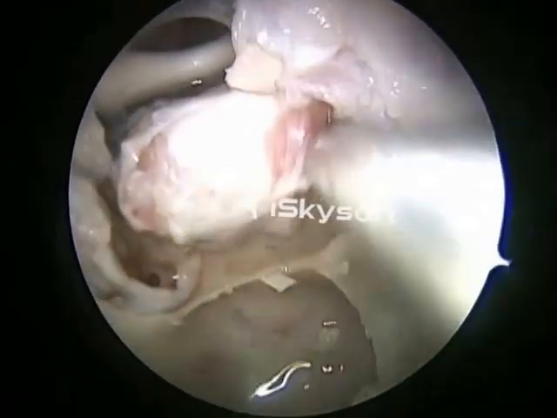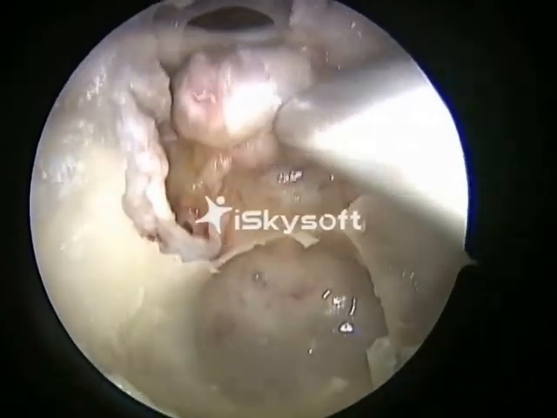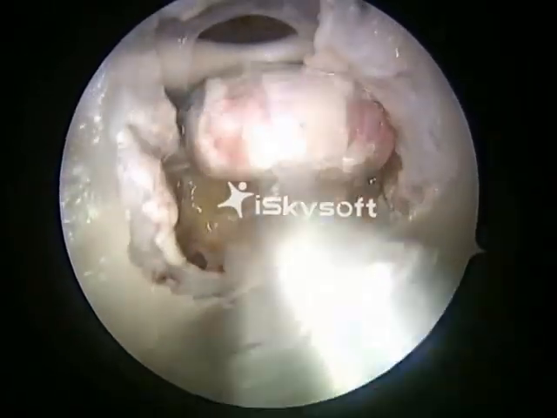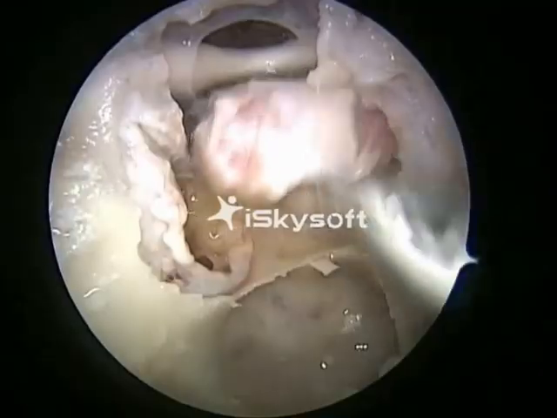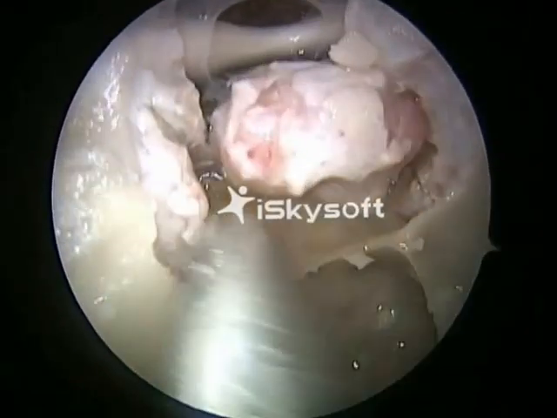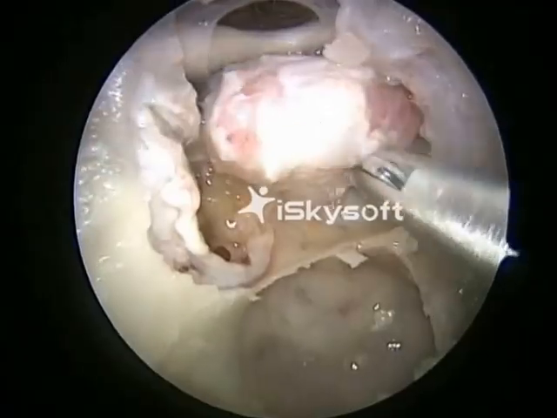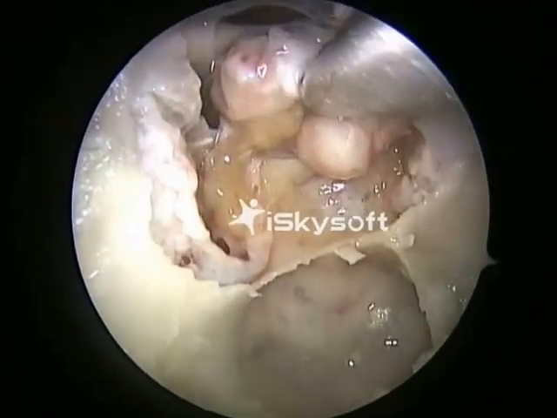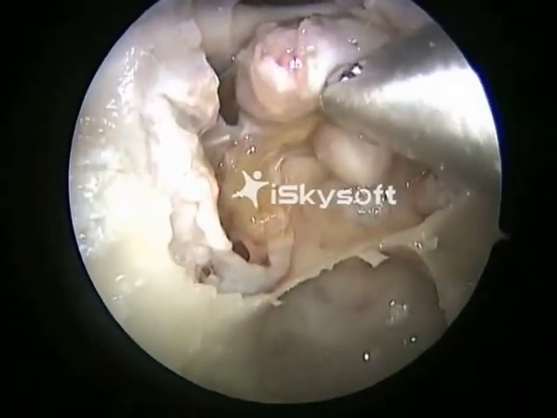And it is being rotated upwards. That's the dorsum sellae, from which the pituitary gland is being separated.